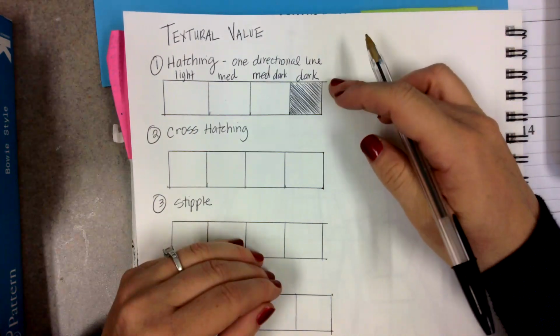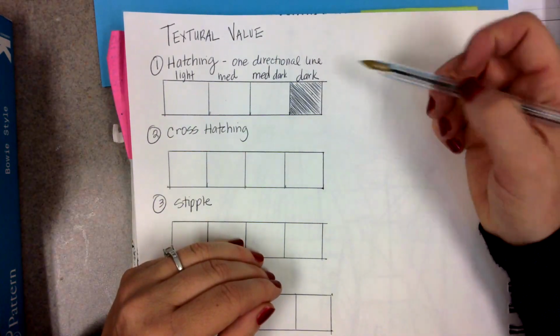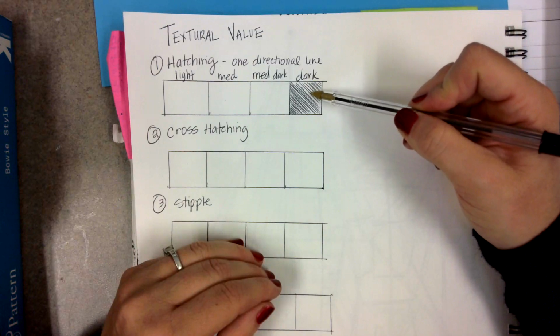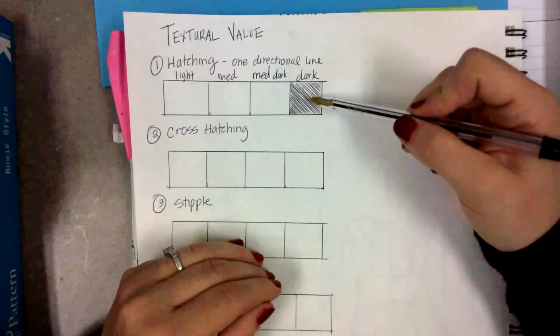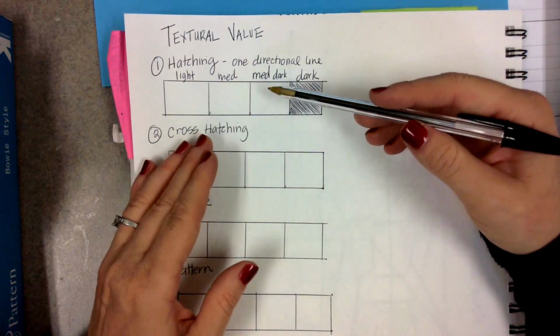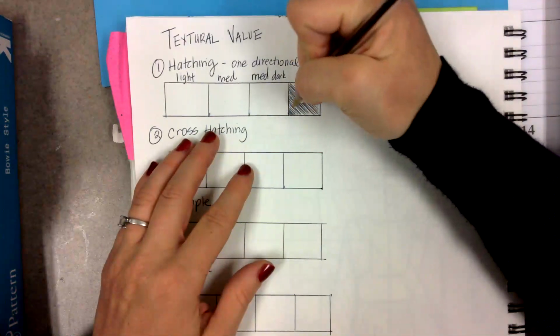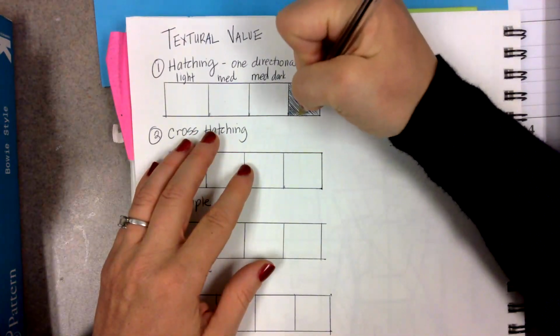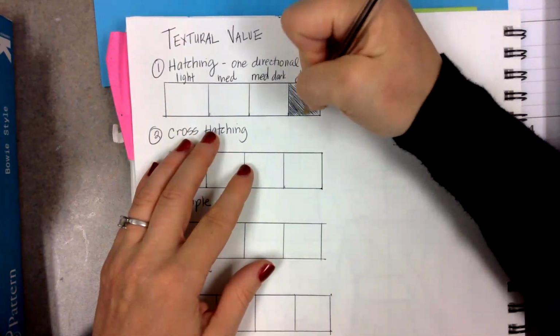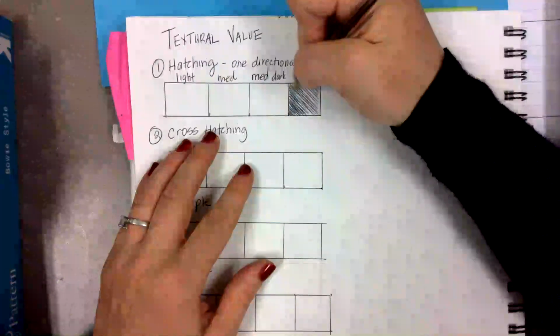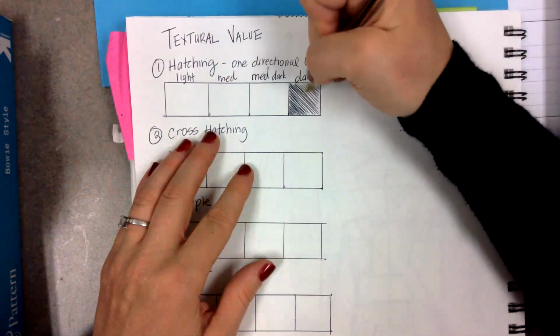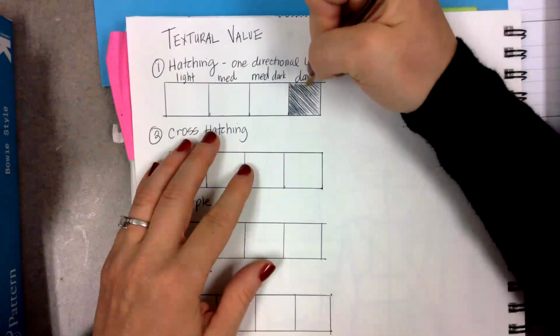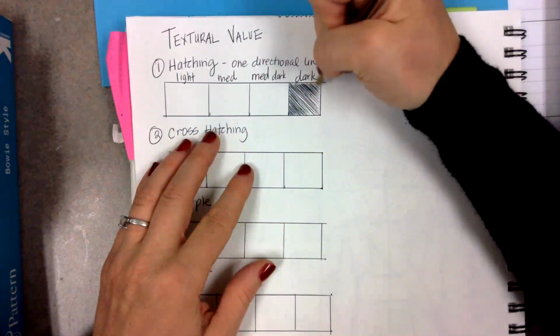So as I'm looking at this, I am noticing that there's an area that is lighter and an area that's darker. So in these boxes, I want it to be a flat, even value. So I'm going to go back and shade in. Now notice not all of my lines go across the box. And the other thing I want to do is I'm practicing my craftsmanship right now.